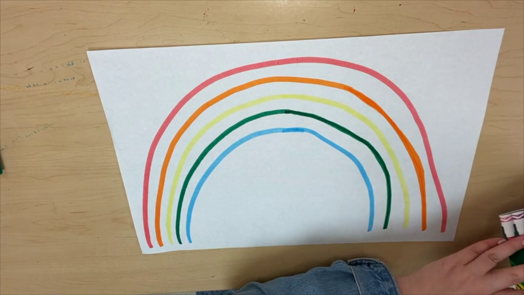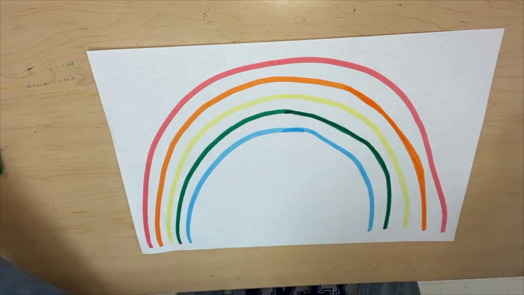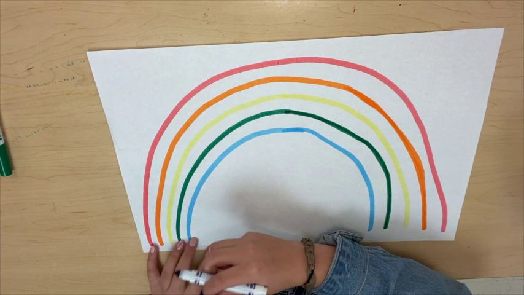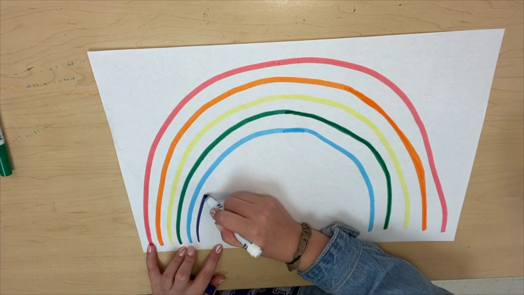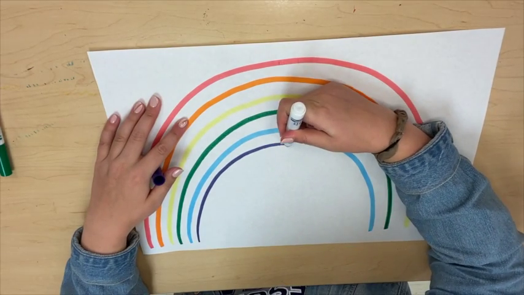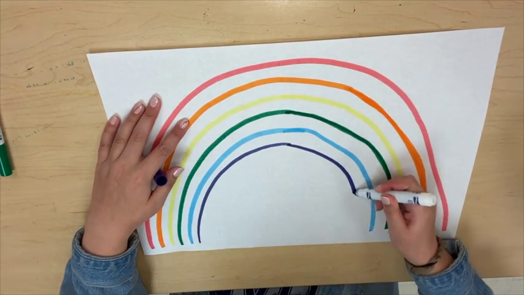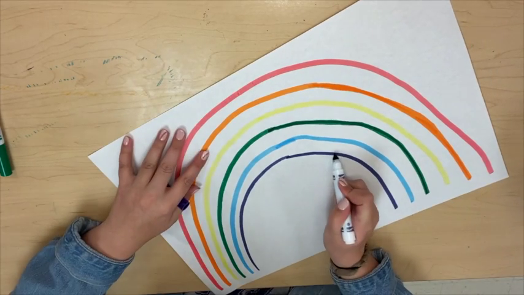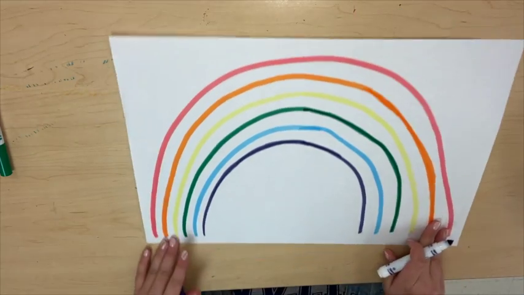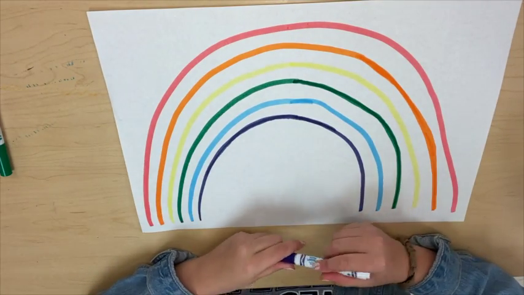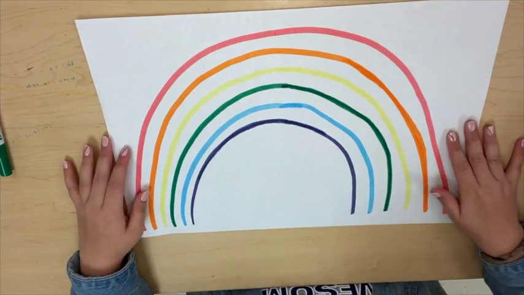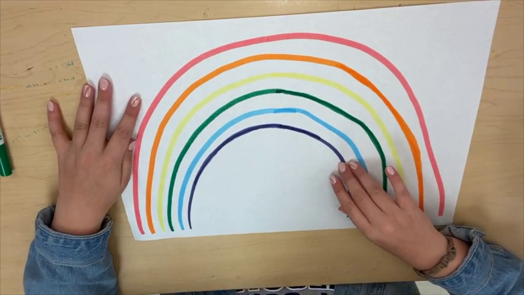For the color indigo, I am actually going to use a dark purple that looks kind of blue. It's called plum. If you have a color that's kind of like a navy blue or a dark blue, that would be a good color to use for indigo because you might not have just normal indigo. Like I don't have normal indigo, so I'm gonna use that dark purple because it kind of is a purpley blue. So now we have almost made it to the end of our rainbow.